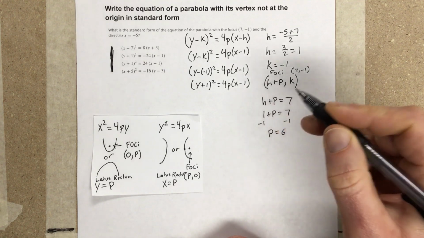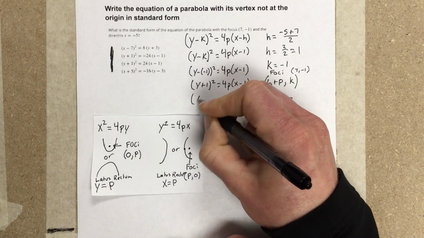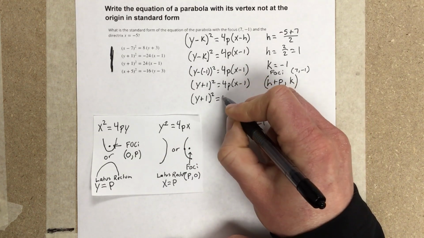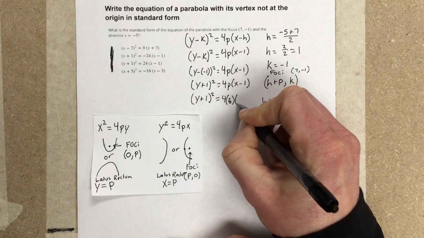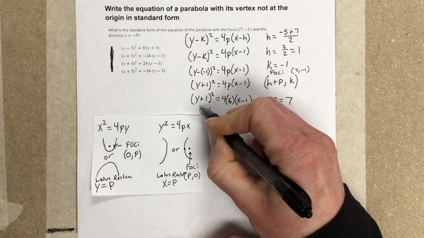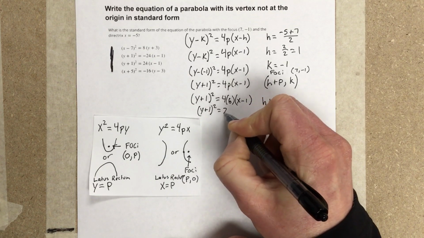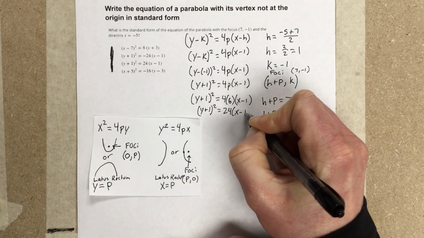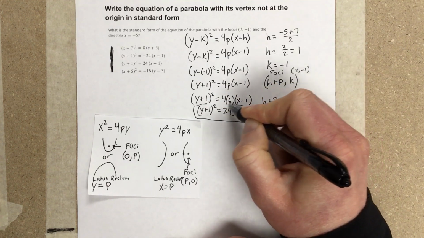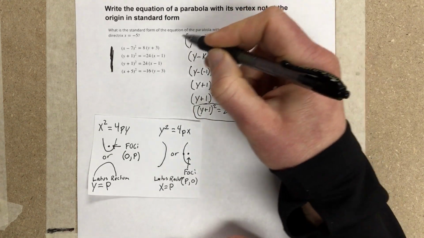Then we can plug that into the equation and say that we have (y + 1) squared is equal to 4 times 6, (x - 1). So we end up with (y + 1) squared is equal to 24(x - 1). And we have our equation here, and that would be the third option.